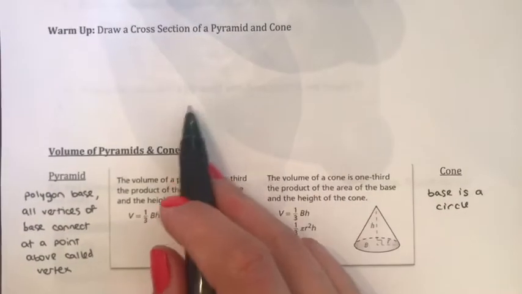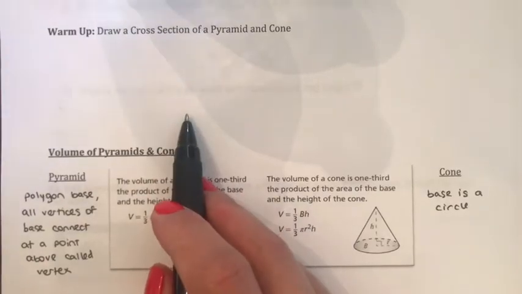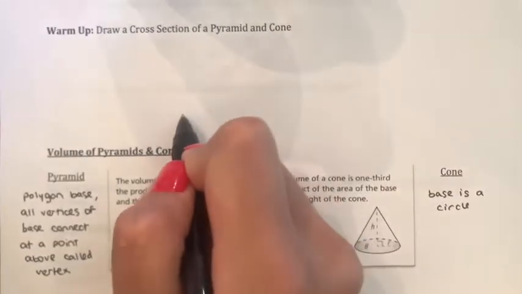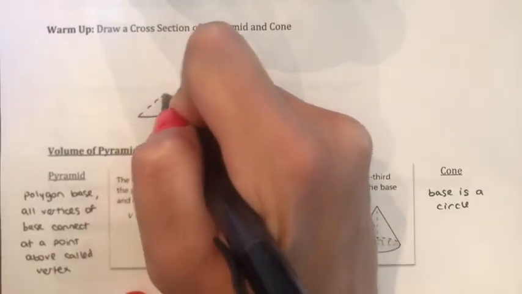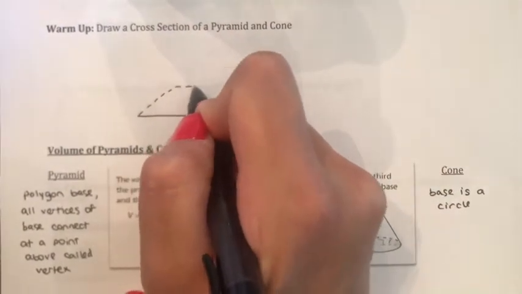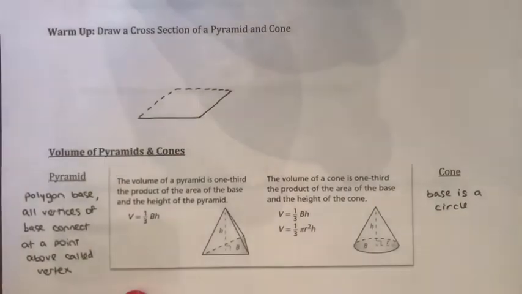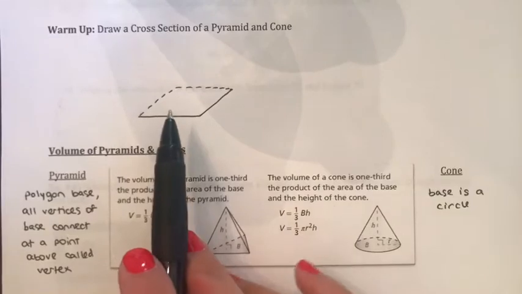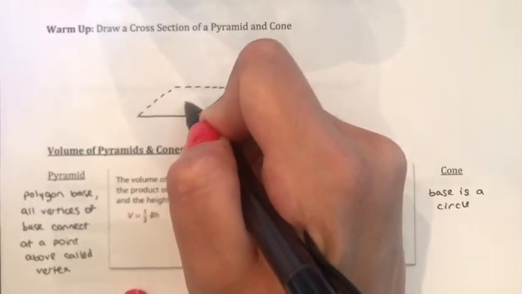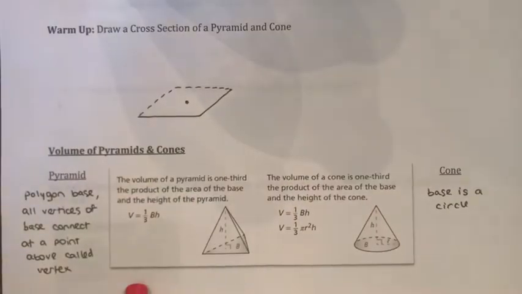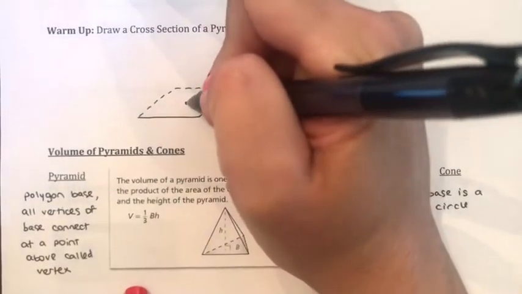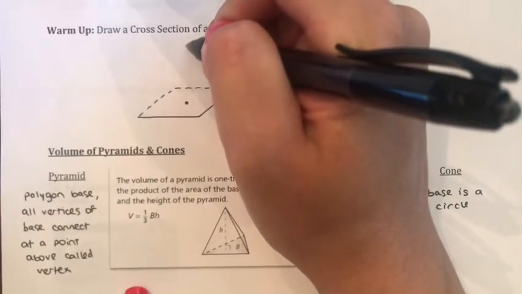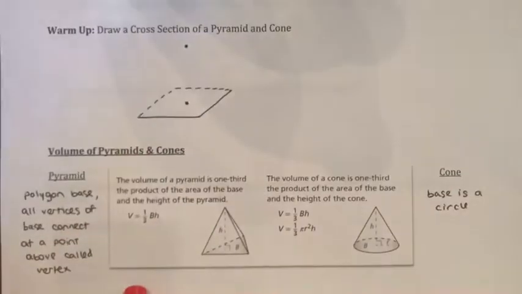So for drawing a pyramid, I think the easiest pyramid to draw has a square base or rectangular base. If I were to draw kind of like a parallelogram, two of the sides like that, and the other two sides I'm going to draw dotted. The reason I'm drawing them dotted is because they are kind of in the background of the picture. Now, find the middle of the base, where your diagonals would intersect. I'm just eyeballing it. You're going to draw a point straight above there. I'm going to go kind of high up. That's going to be our vertex.